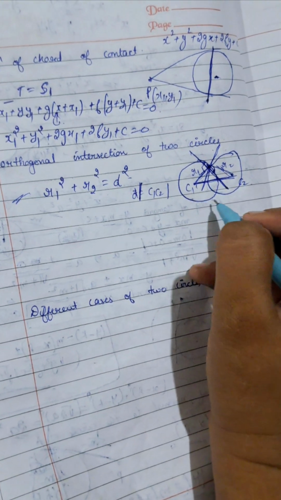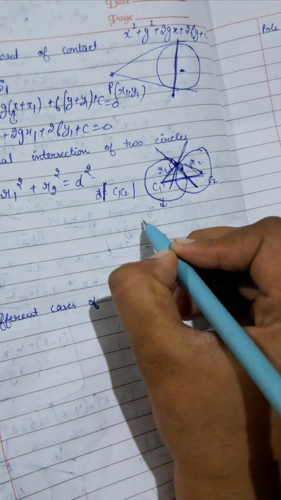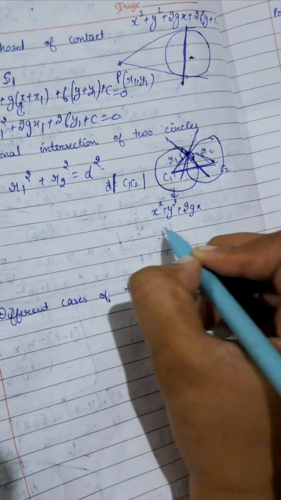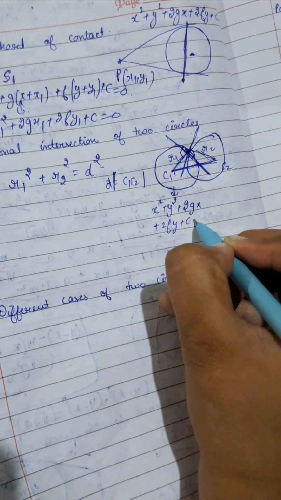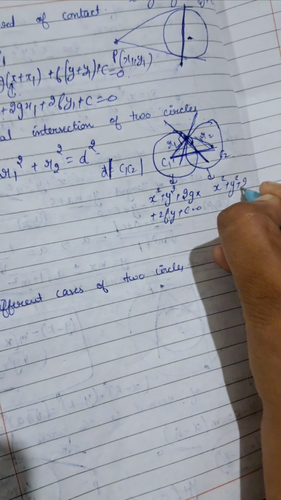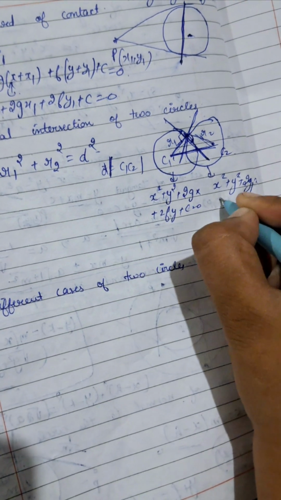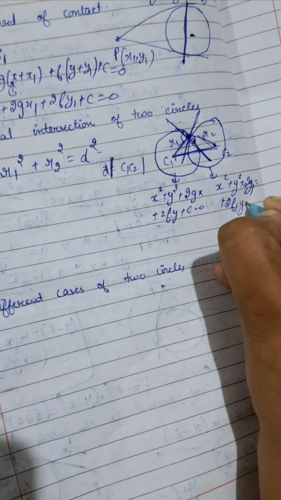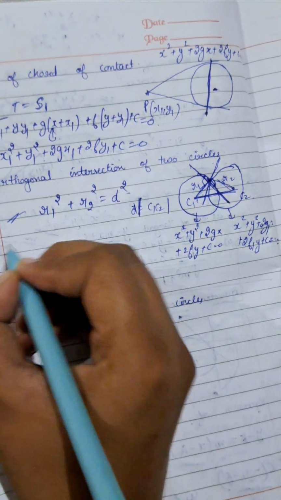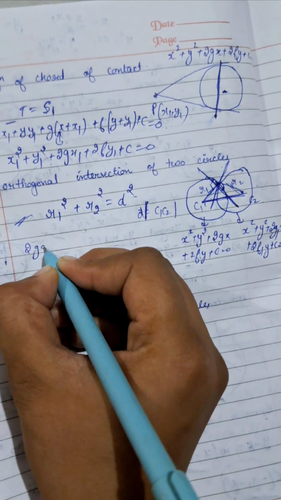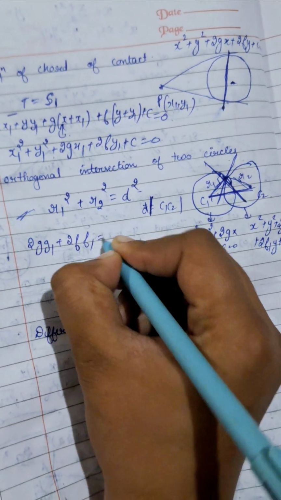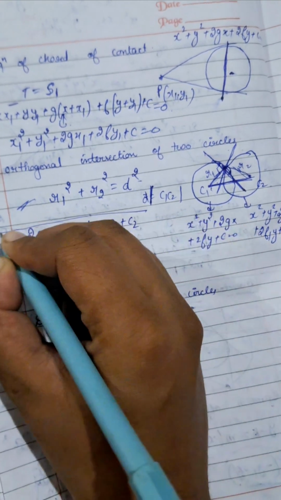If the equation of the first circle is x square plus y square plus 2gx plus 2fy plus c equals 0, and the second circle's equation is x square plus y square plus 2g1x plus 2f1y plus c1 equals 0, then our new condition forms, that is 2g g1 plus 2f f1 equals c plus c1.